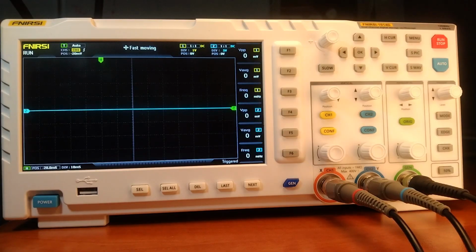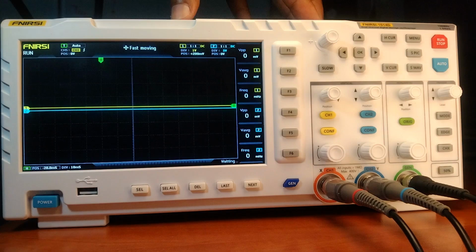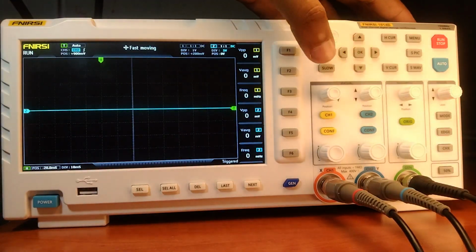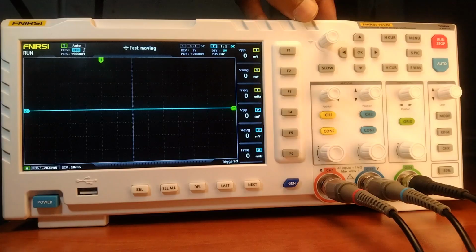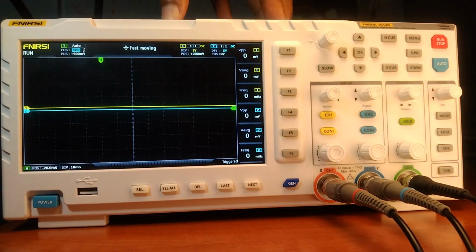First we'll start with channel 1. This is the signal for channel 1, the yellow one. It is written 1 there, so it is for channel 1. If you want it to appear, you press this channel 1, or if you want it to disappear, you press this channel 1 button. If you want it to appear, you press the channel 1 button again.